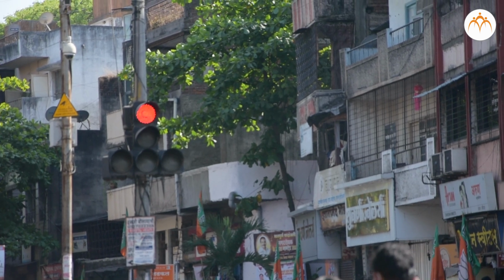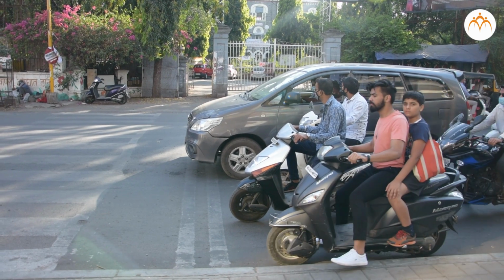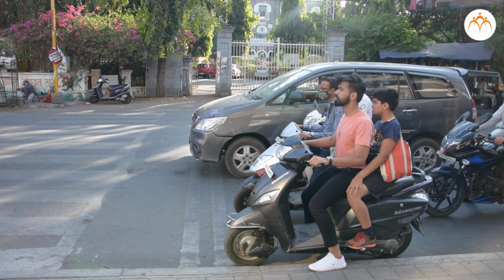And where do you stop? On the white stripes. No. Well done. We have to stop before the stripes begin. But don't think that traffic rules are only for the vehicles. They apply to pedestrians also. What are the rules for them? Okay, I'll tell you. When vehicles are passing, the pedestrians should stop on one side.